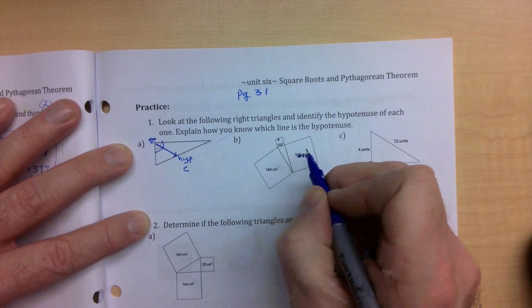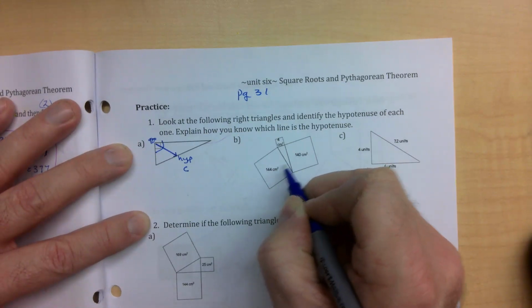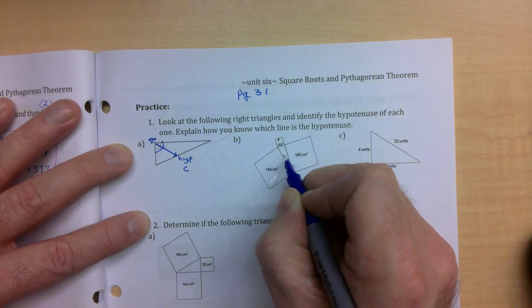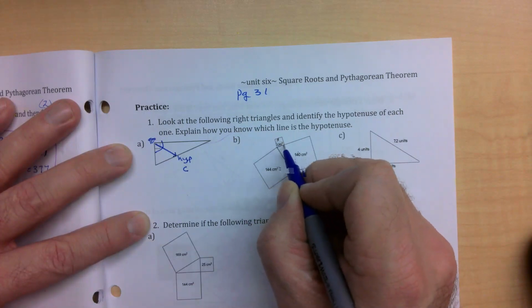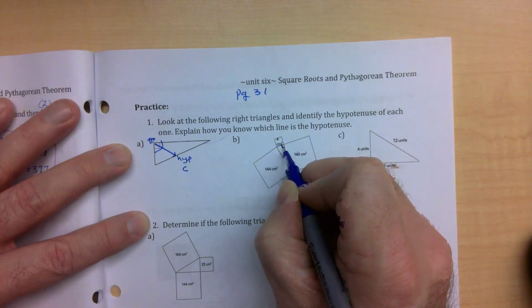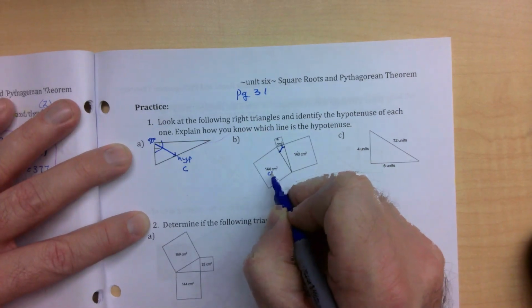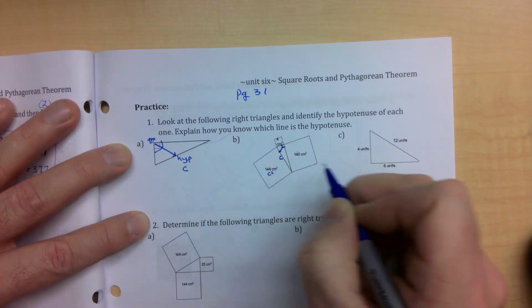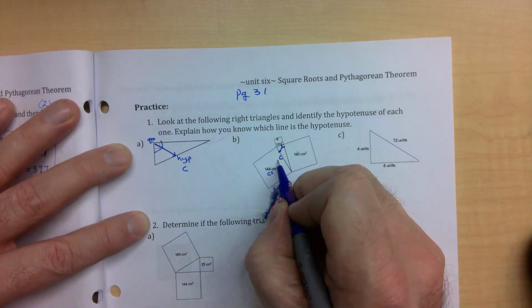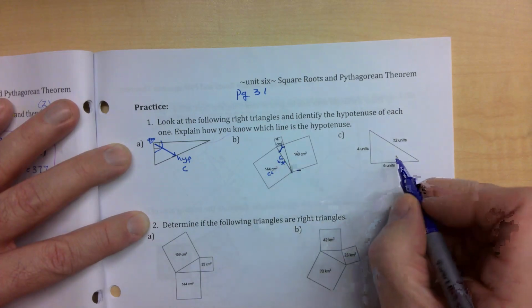Now, over here, look at your areas. This area is bigger than this area. Therefore, this side is bigger than this side. And of course, this little tiny thing, it can't compete for the hypotenuse. The hypotenuse is the longest side. So therefore, our little square is there. This number represents C squared, and the side length is C. And this is the hypotenuse. Side C is always the hypotenuse. These terms are interchangeable. Okay?